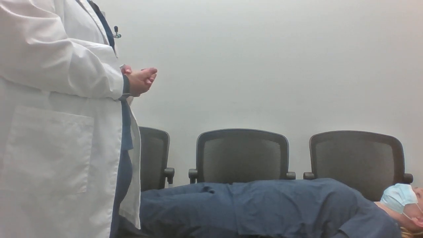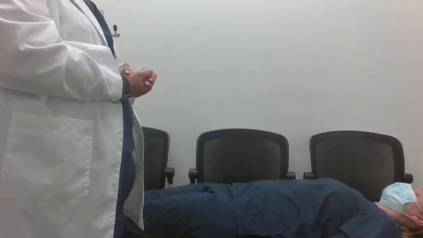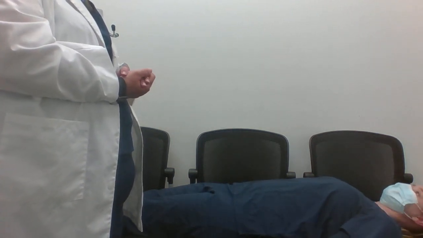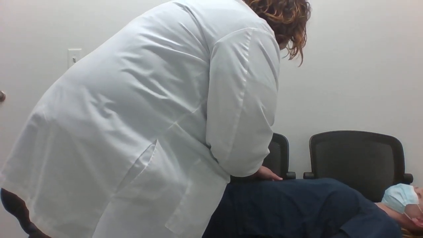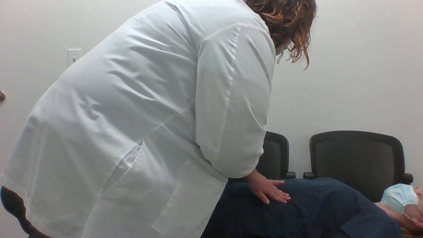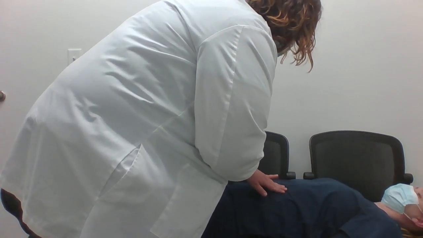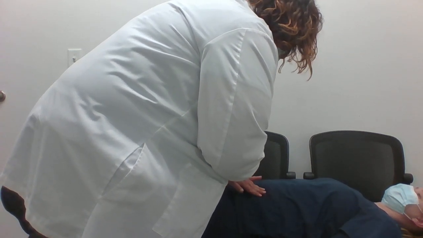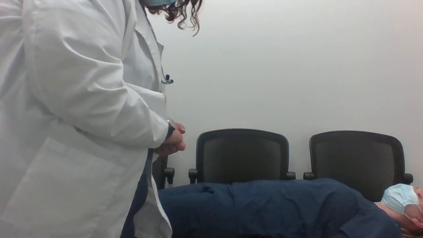I'm going to go ahead and feel really light, and you let me know if there's any pain or tenderness, okay? I'm going to feel in the right upper quadrant. Is there any pain or tenderness there? No. Left upper, any pain or tenderness there? No. And left lower, any pain or tenderness? No. And then right lower, any pain or tenderness? No. Okay. Patient denies any pain or tenderness with light palpation.